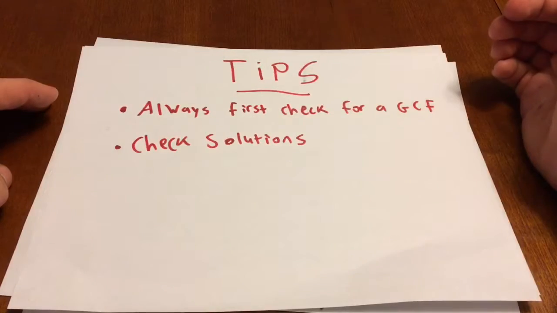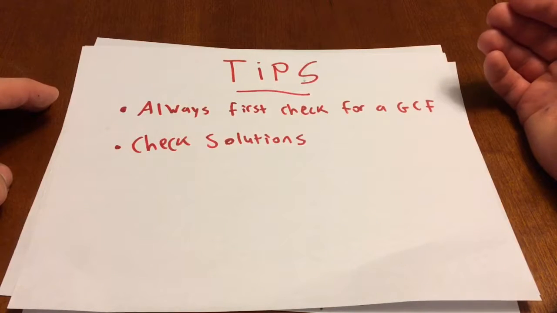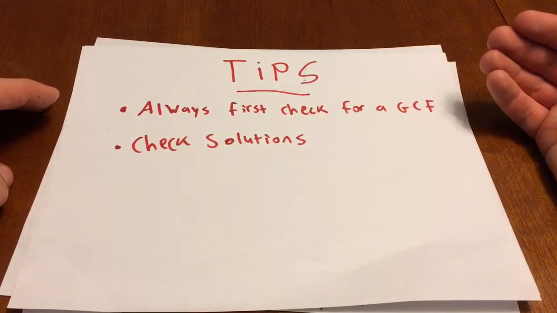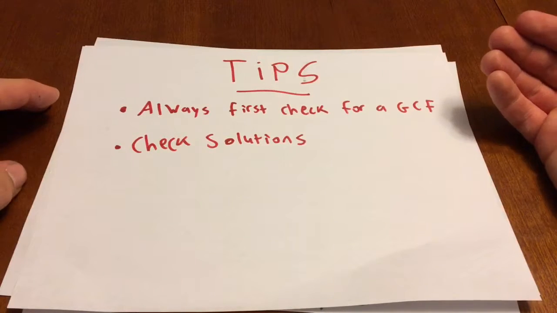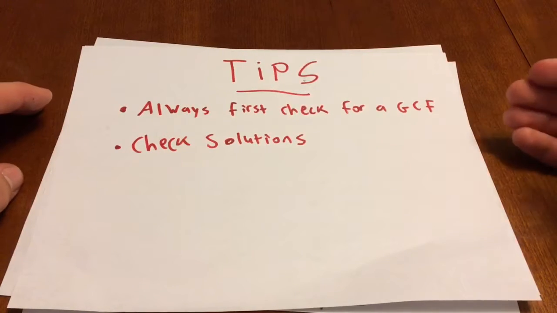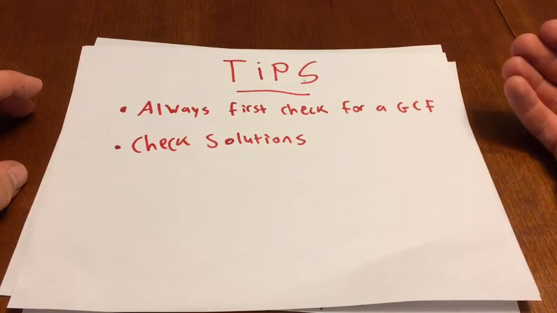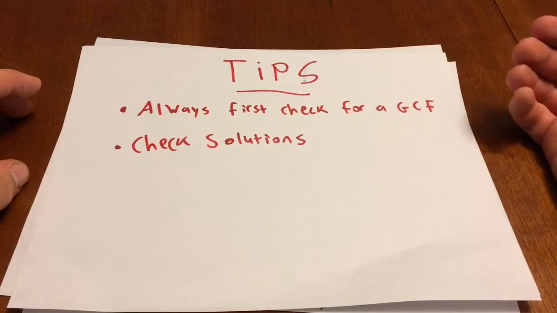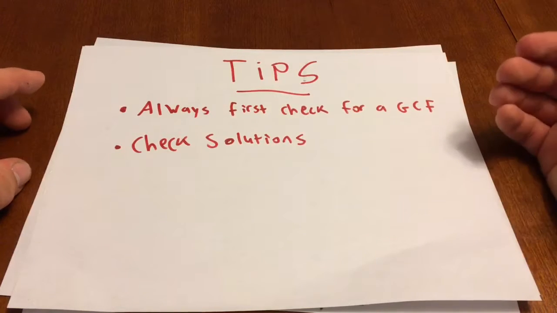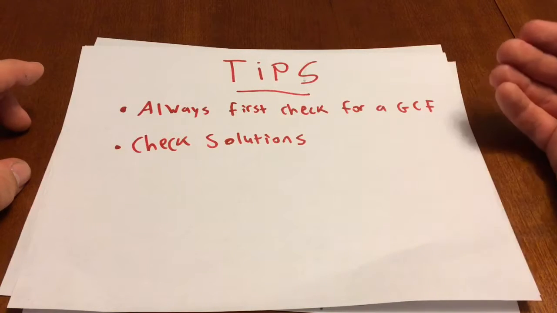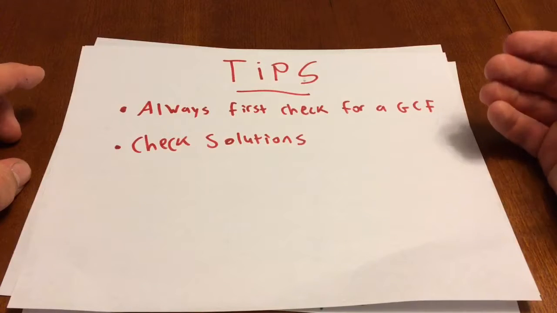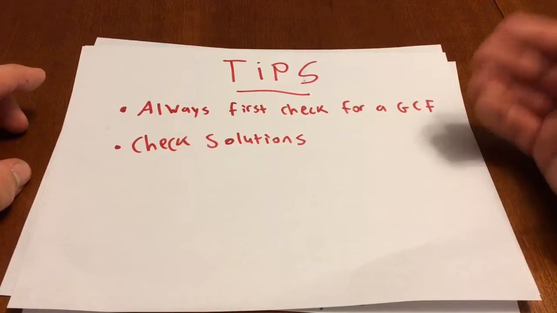To conclude this video, here's just some final tips on how to be more successful when solving quadratic equations by factoring. So first, always check for a GCF. That's a common mistake most people make, is not factoring in the GCF before solving the equation. So you always want to do that first. Next, always check your solutions. Plug whatever x equals back into the equation and see if it equals 0.